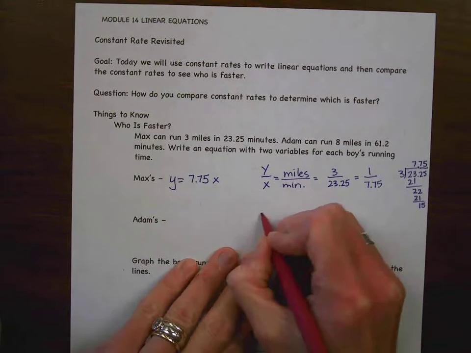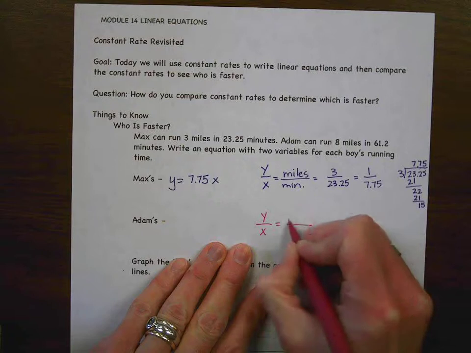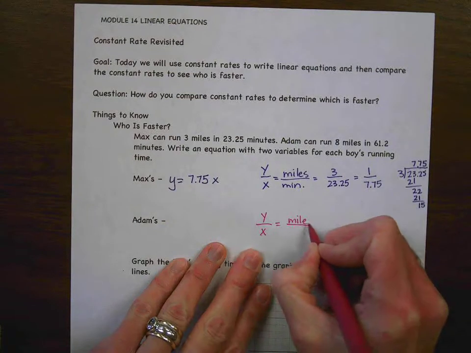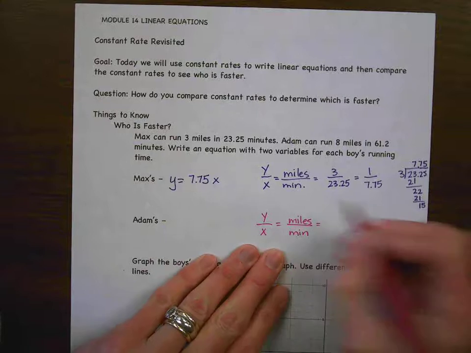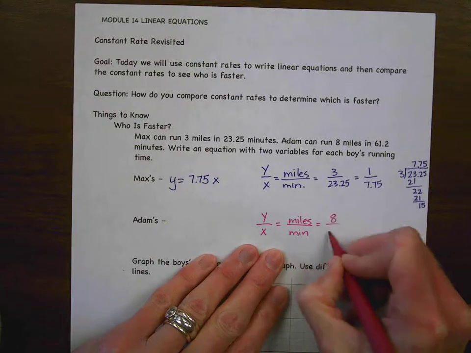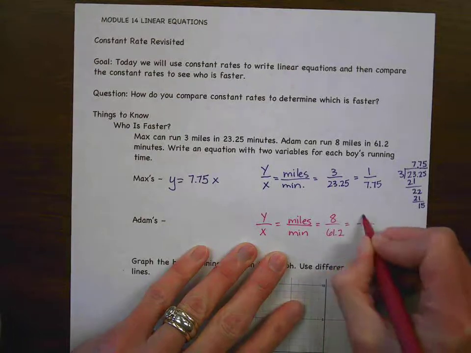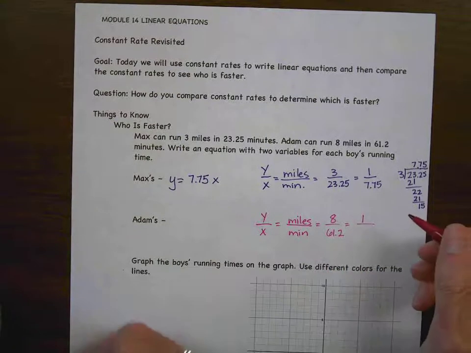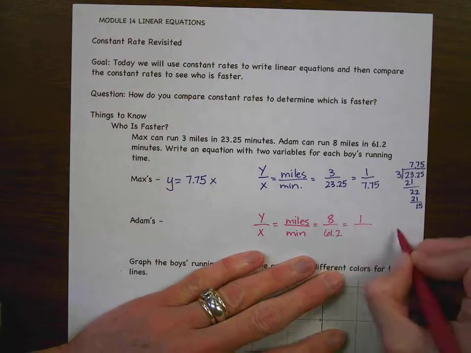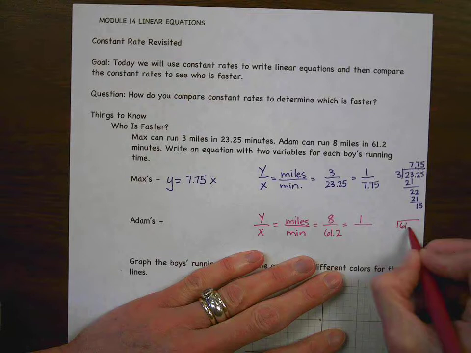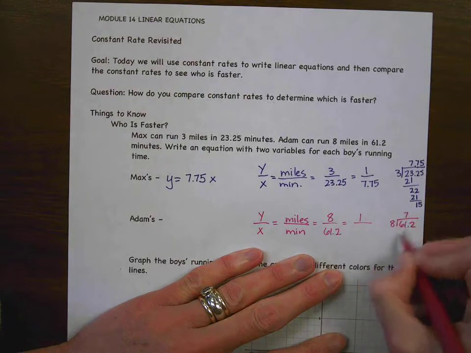If we use the same process, remembering that the miles is going to be the y and the minutes is going to be the x, so we're comparing miles per minute. Here we have that Adam can run 8 miles in 61.2 minutes, and we want to figure out how long it takes him to do 1 mile. To get from 8 to 1, I divide by 8. What you do to one side, you have to do the other, so I take 61.2 and divide it by 8.